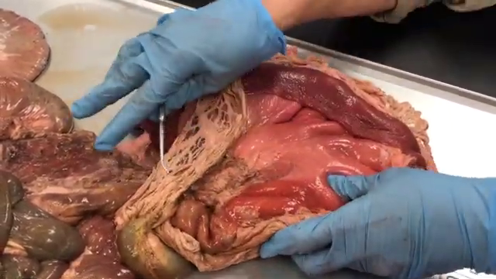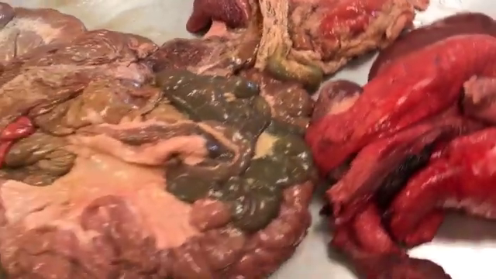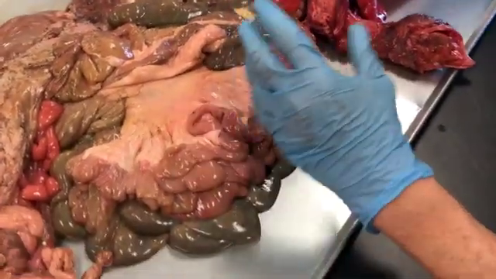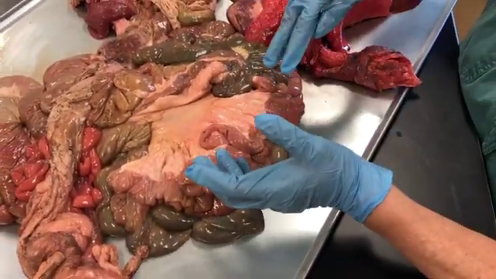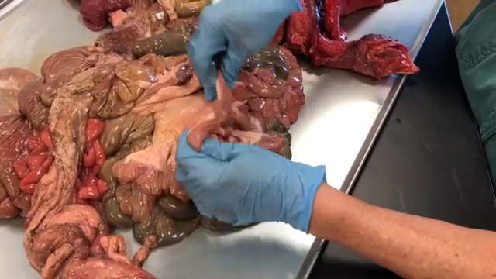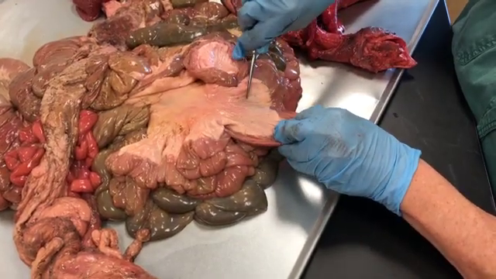So once you do the duodenum, it's hard to tell differences in the small intestine, because you can tell where the duodenum is, you can tell where the ileum is, but you really can't tell which is the jejunum or the ileum. So what you can tell is all this, which is your mesentery.